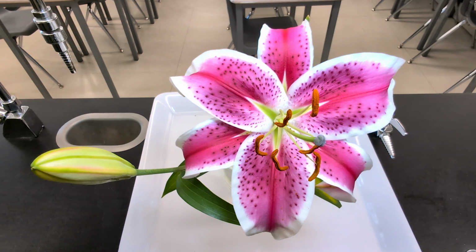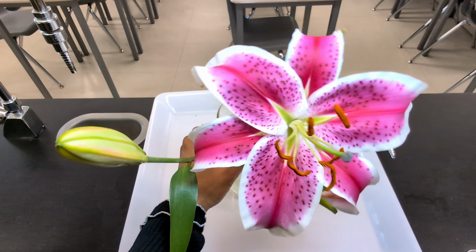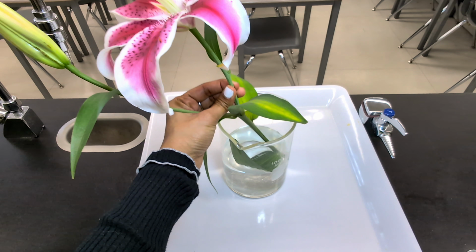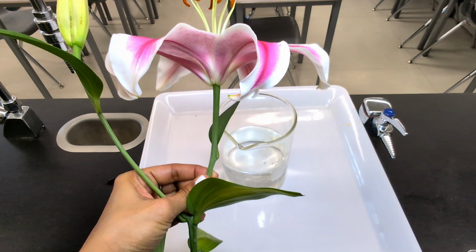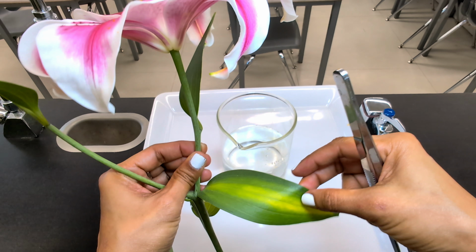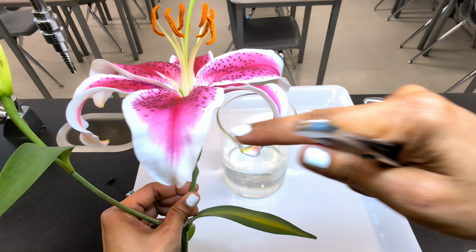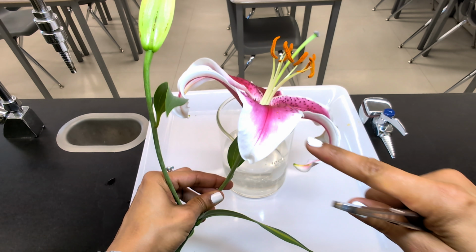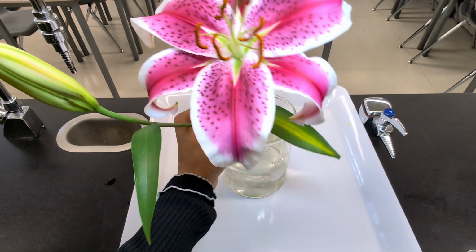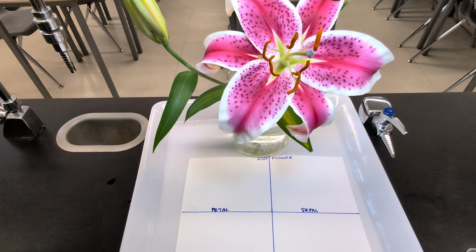Now before I start taking it apart, you can see that this lily has large colorful petals and prominent reproductive parts in the center. Just to show you how it's attached, this will be your stalk, your leaves. So now we're just going to concentrate on the flower bit. This one has a little bud. First, I'm going to remove the outer parts.